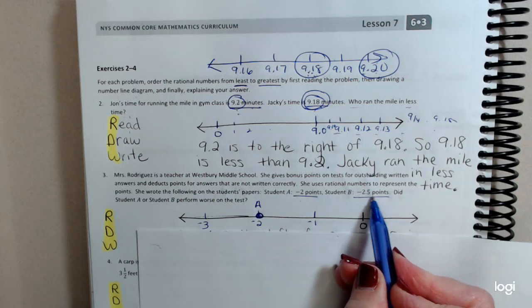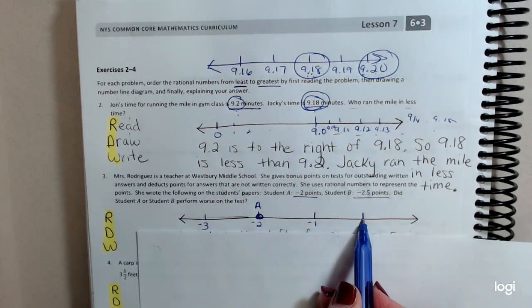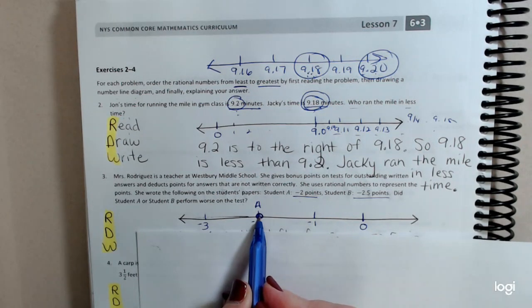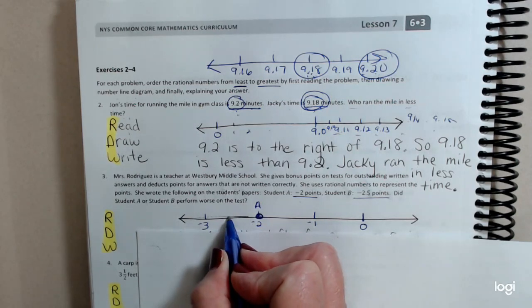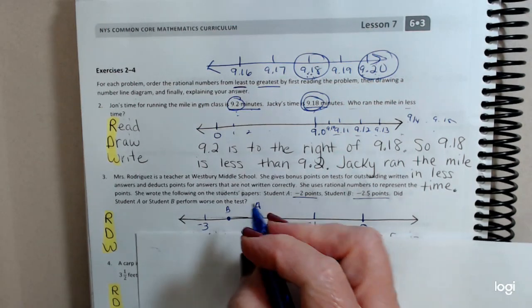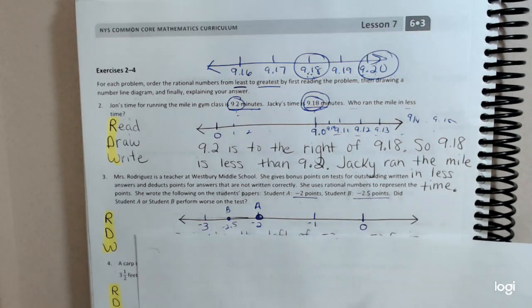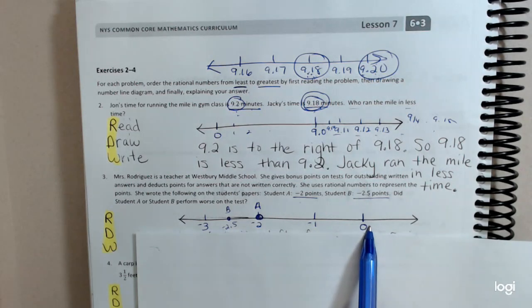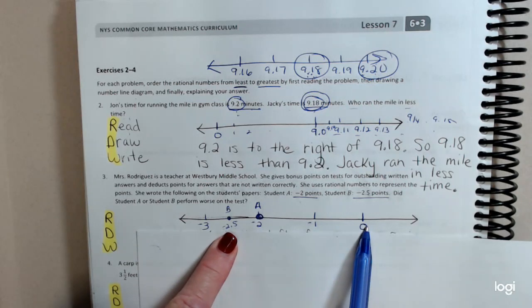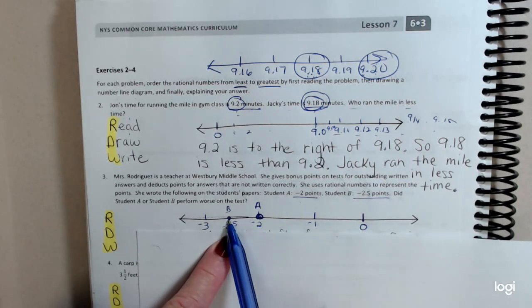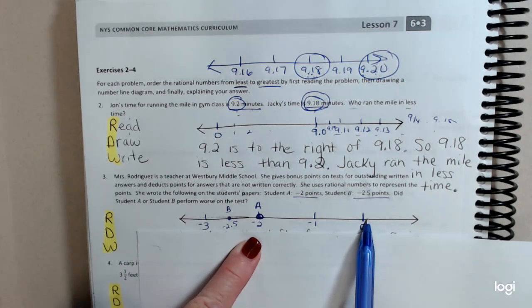Student B is -2.5. So I would start here at 0, go to -2, and then go a half more. So that would be student B. They're at -2.5. Okay, so here's 0. We will notice that my student B is furthest from 0, and A is a little bit closer.